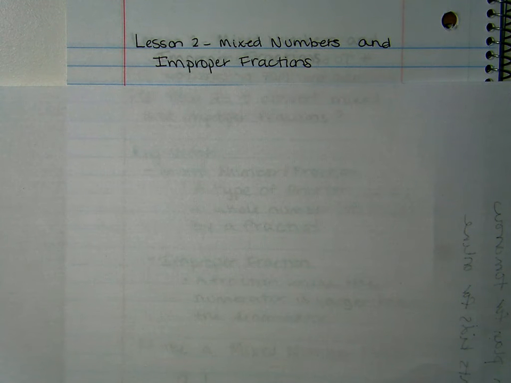All right, you guys, welcome back. Today we are also going to be completing Lesson 2 of this unit. Lesson 2 and Lesson 1 are very similar, which is why I am combining them for today. All right, here we go.